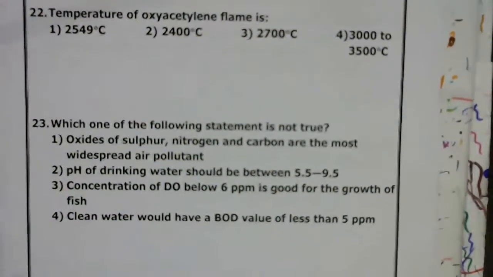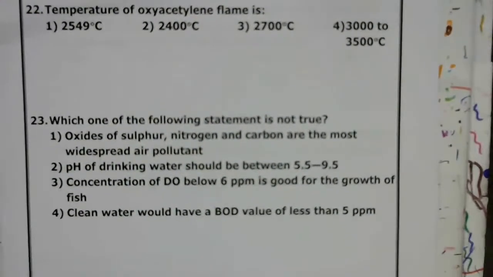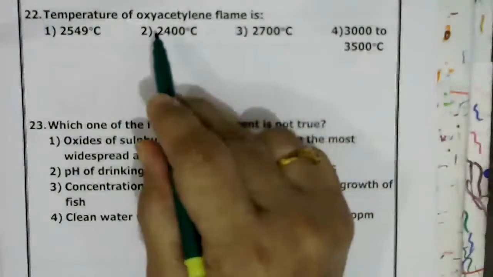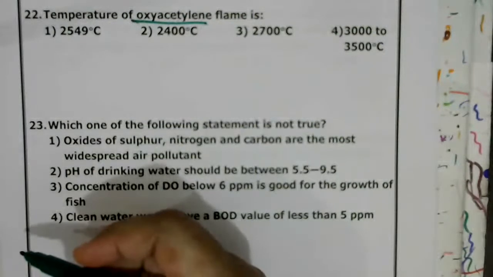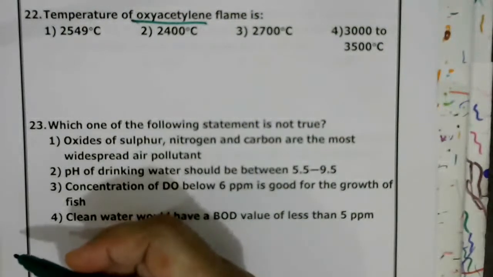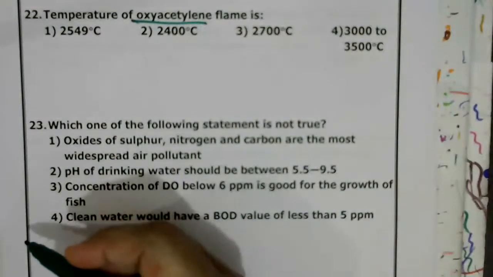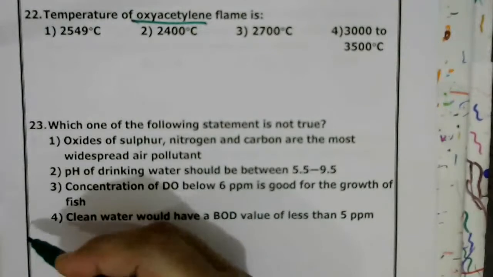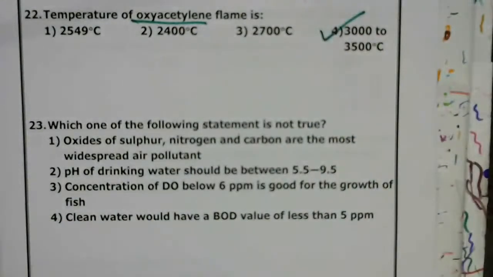Question number 22. Temperature of oxyacetylene flame. Where will we use oxyacetylene flame? Tell me. For welding purpose of the metal. Okay, welding purpose of the metal. That's why whenever we are going for welding, they use oxyacetylene flame from 3000 to 3500 degrees Celsius. At high temperature only it is possible.